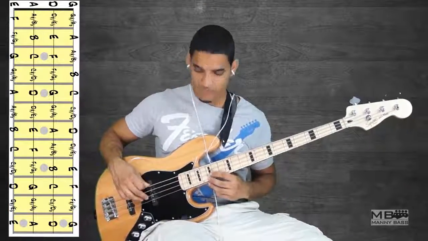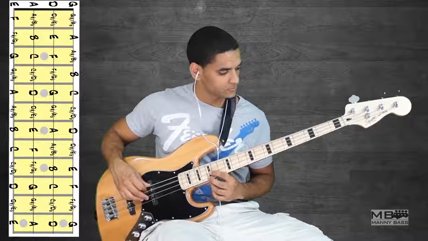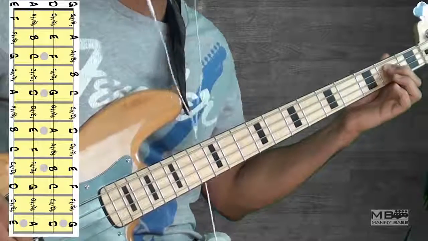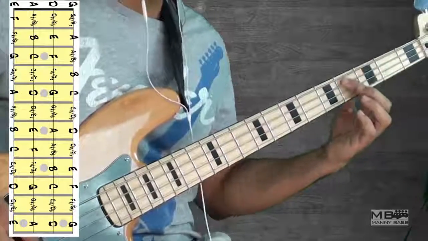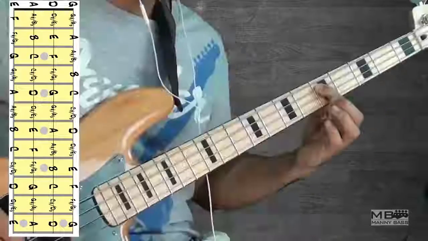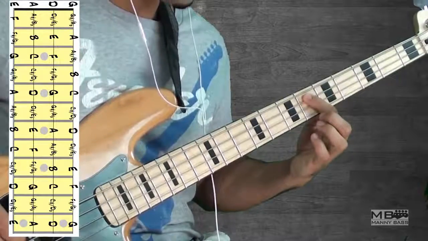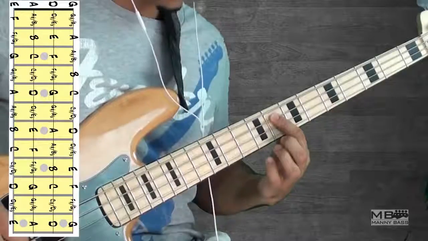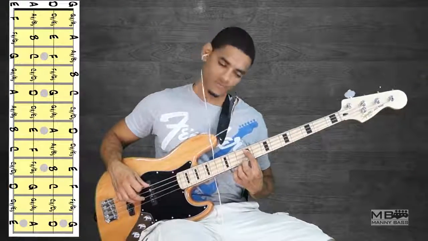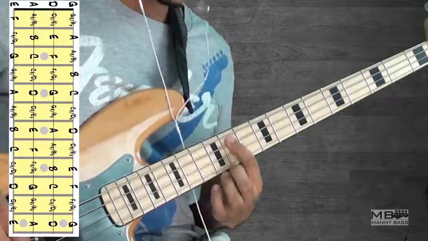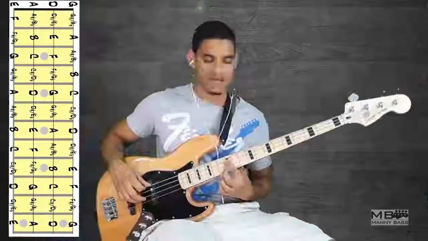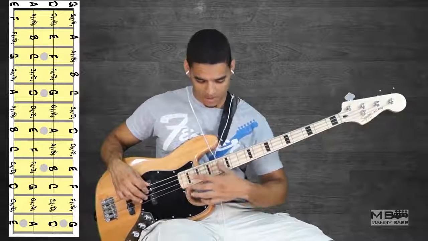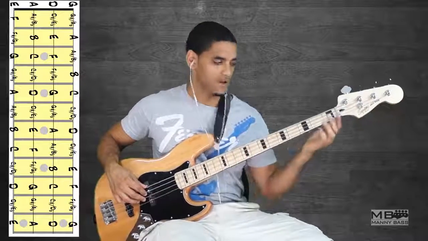Our next string, A. So A sharp, B flat, B, C sharp, D flat, D sharp, E flat, E. From E you go straight into F, F, F sharp, G flat, G, G sharp, A flat, A. Again, after this point, we repeat the same pattern, so I'm not going to name these because you just need to follow the same pattern you did before.